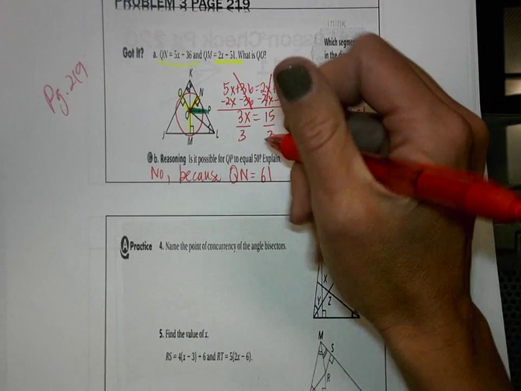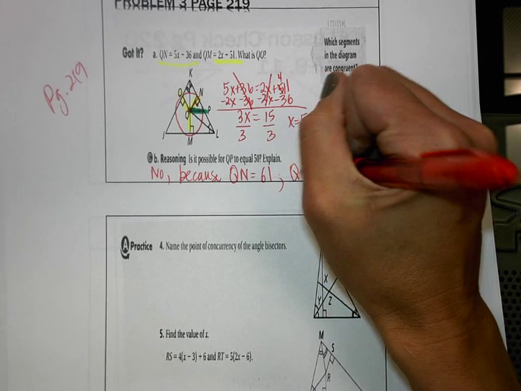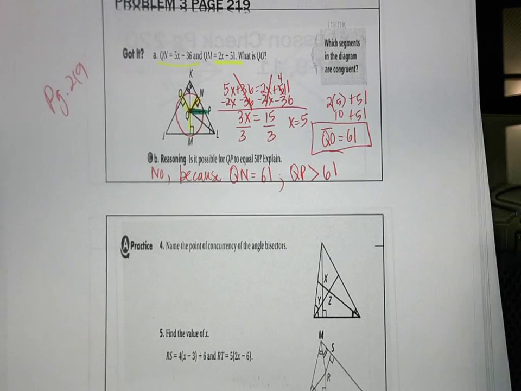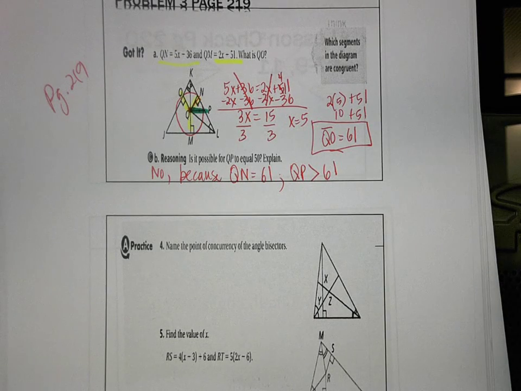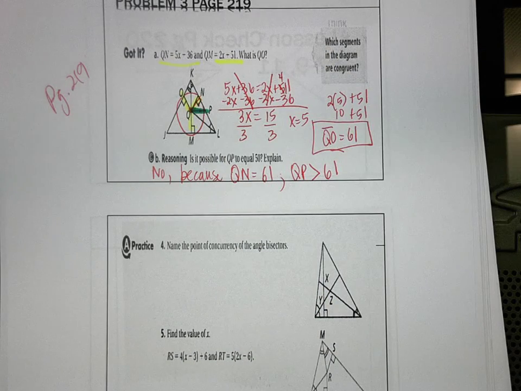So therefore, QP has to be greater than 61. So since QN is 61, we know that QP has to be greater than 61, specifically because it is the hypotenuse. Okay? All right, moving on.